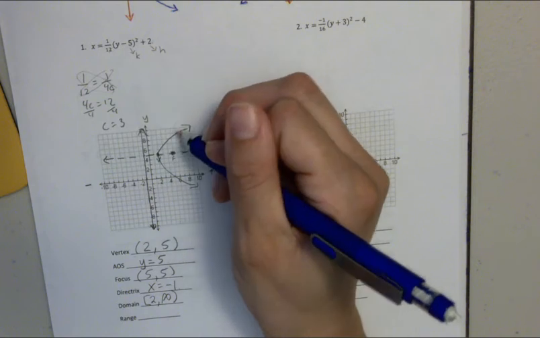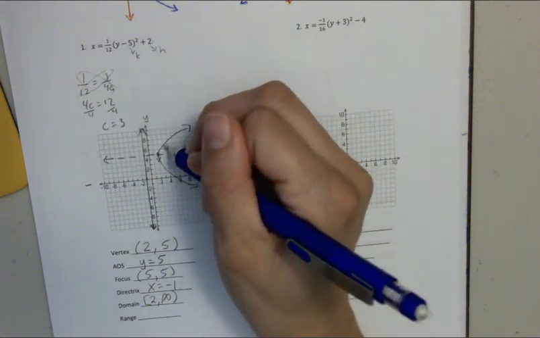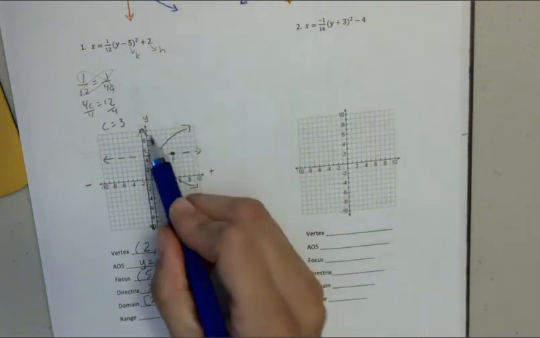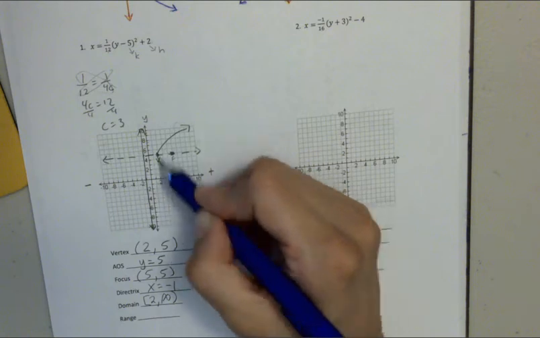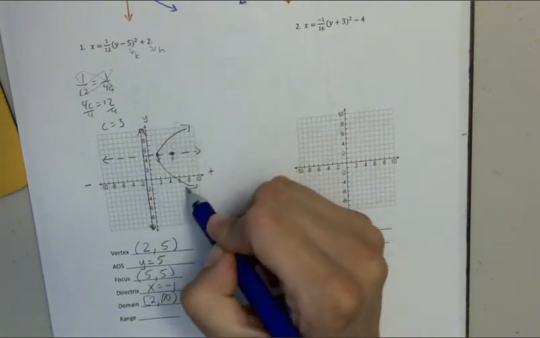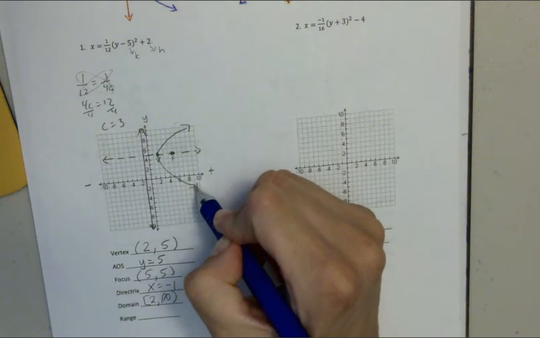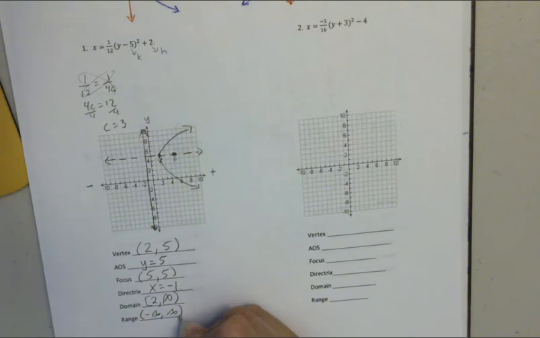And we're saying if I plug a number in for y, I'm going to get out a number for x along this x-axis here. And so if I look along the y, since this parabola is opening along the x-axis, that means anything I plug in for y, I'm going to be able to graph a coordinate for x. So that means my range here is -infinity to +infinity.